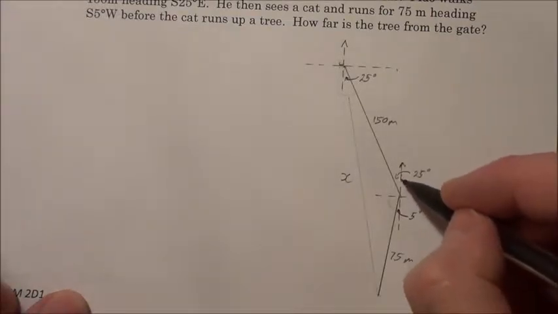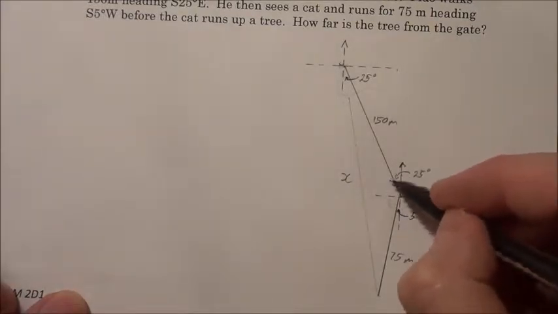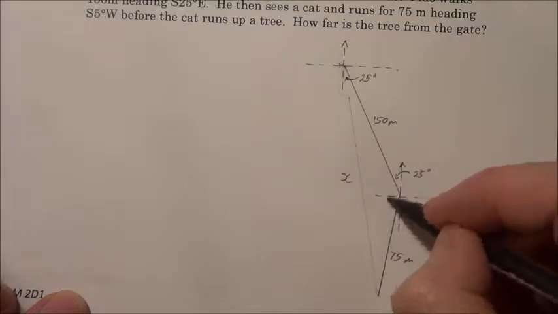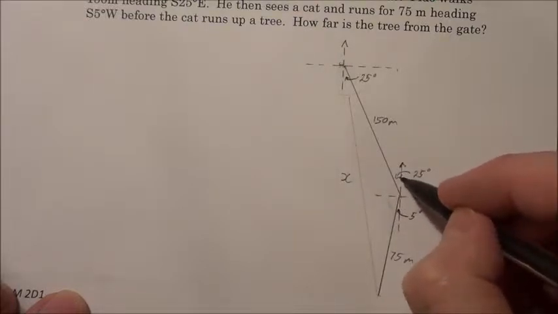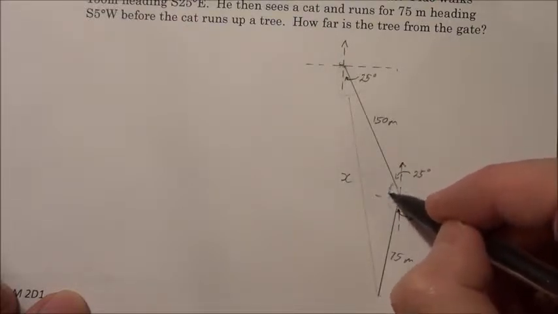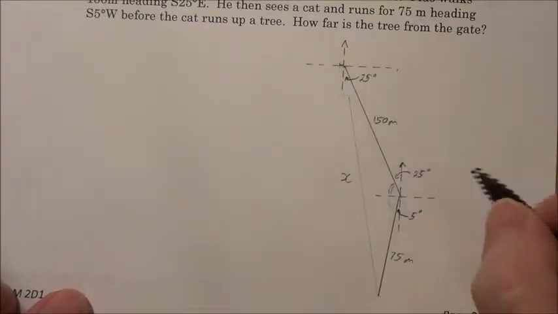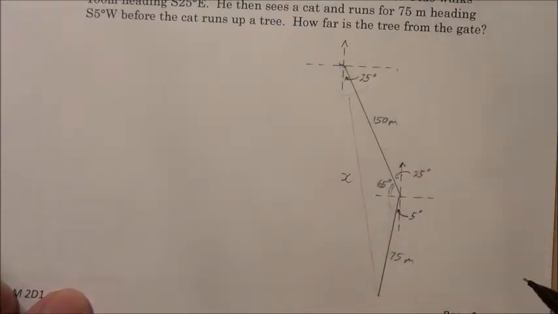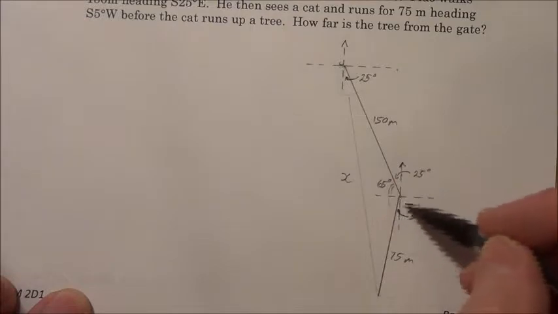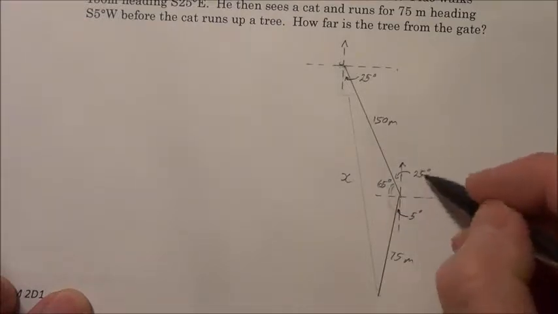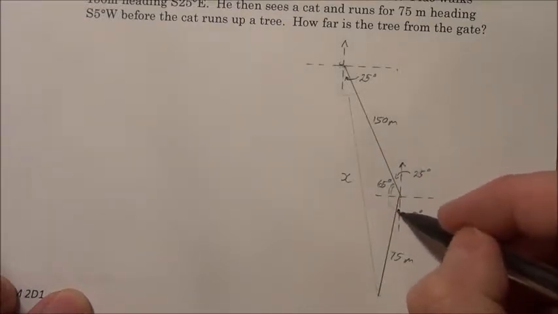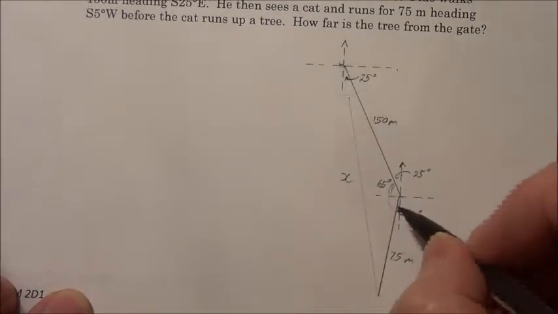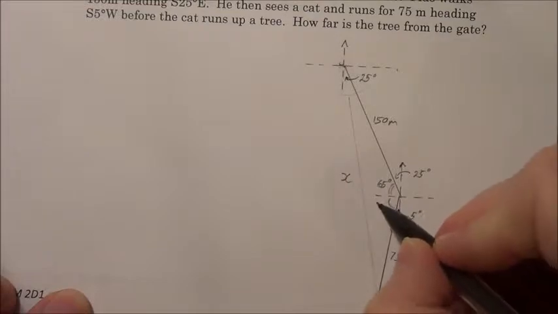Now, if I know this whole quadrant here is 90 degrees, and I know this part right here is 25, then to get this part of it here, it's 90 minus 25. So that would be 65 degrees right here, and that's inside the triangle. Now at this bottom portion here, in quadrant 3, this is 5 degrees, and this whole quadrant again is 90, which means that this part here is going to be 85.